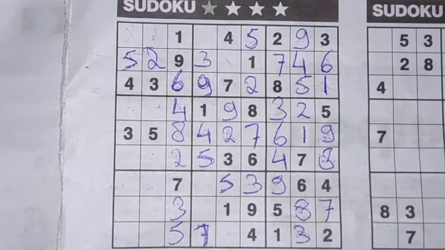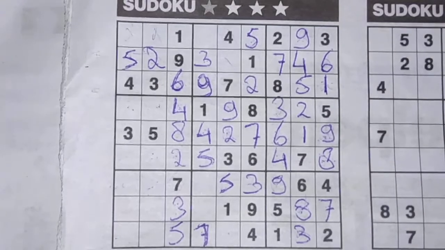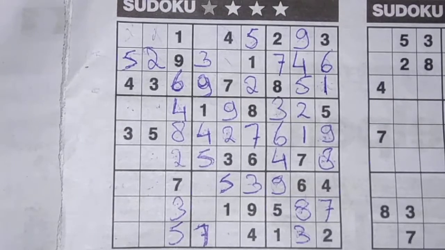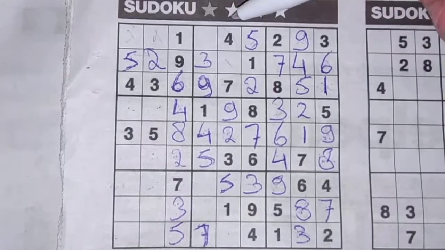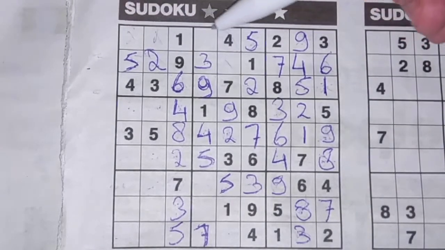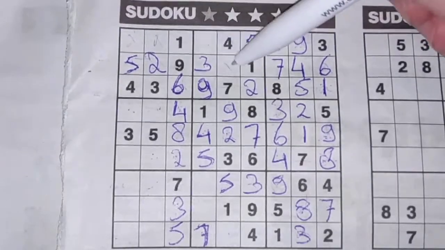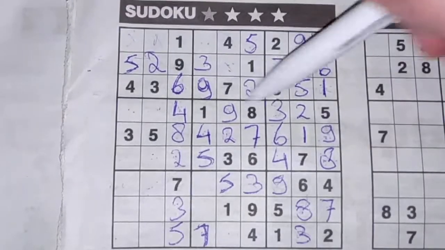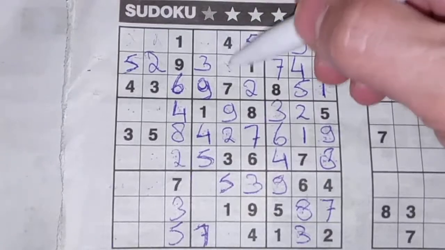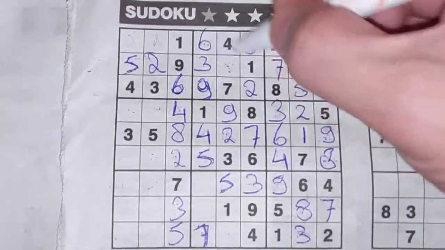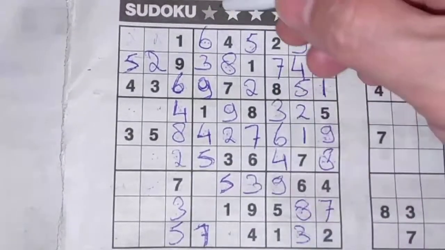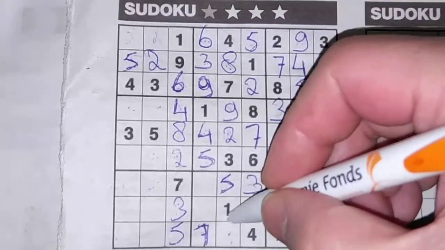6, 9 and 8. 8 and 6 are missing in this big square. We have a 6 there, so no 6 here. 6 should be there, and the 8 goes there. 1 missing number in this column for the number 6.